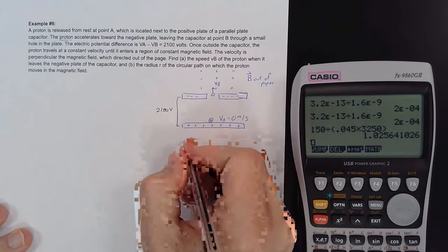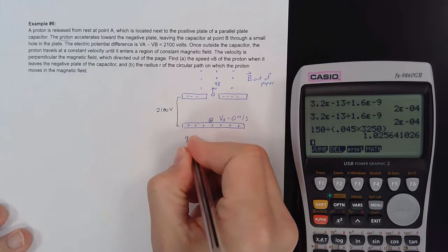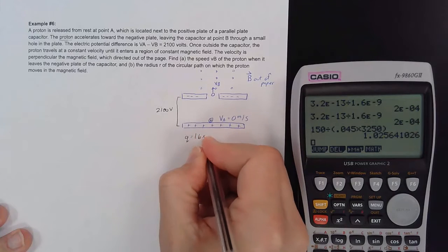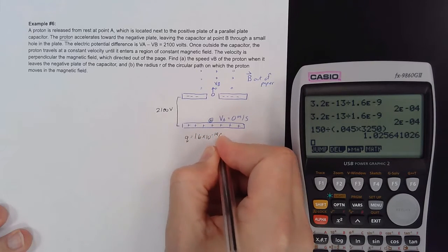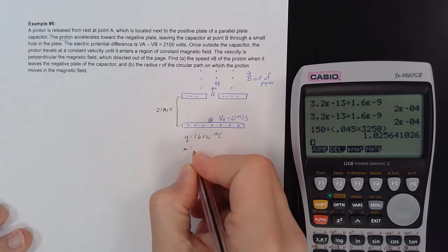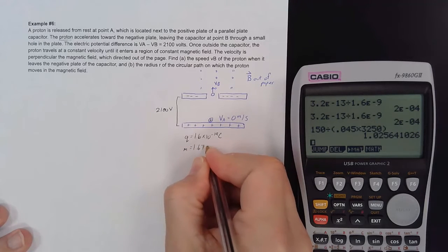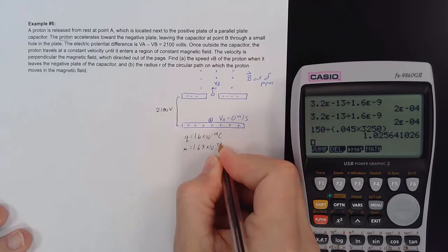And remember, we do know the charge and the mass of a proton. The charge is 1.6 times 10 to the negative 19th coulombs. And the mass is 1.67 times 10 to the negative 27th kilograms.